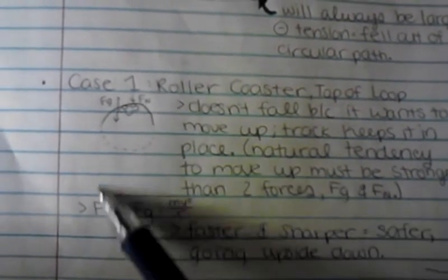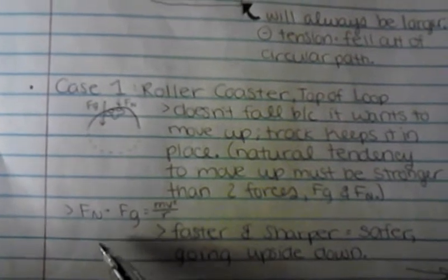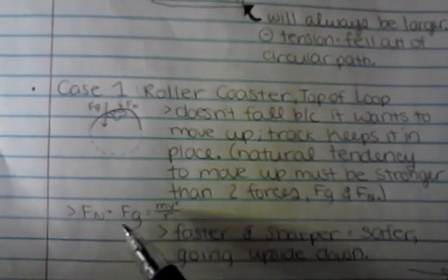The faster you go around the circle, the safer you are, and there's a lesser chance of going upside down, so you want to go faster going around the loop. The second case is when you're at the bottom of the loop. Force gravity is pushing down and force normal is pushing towards the center.